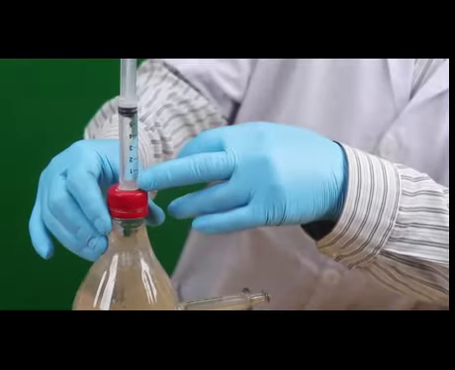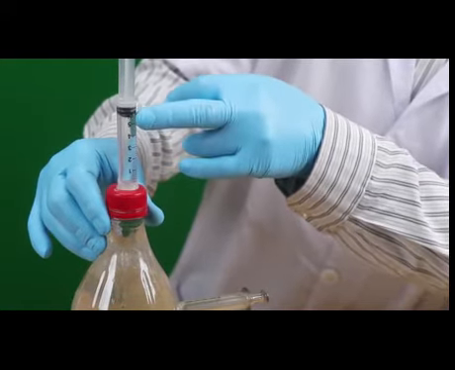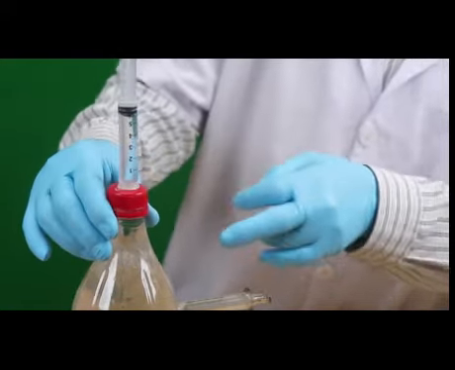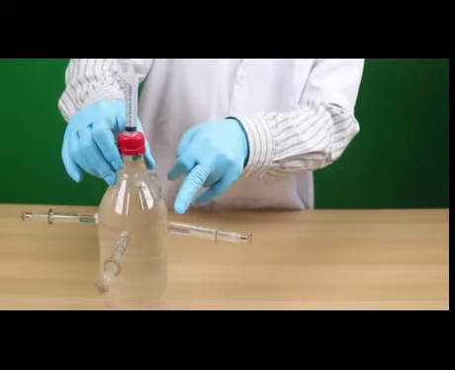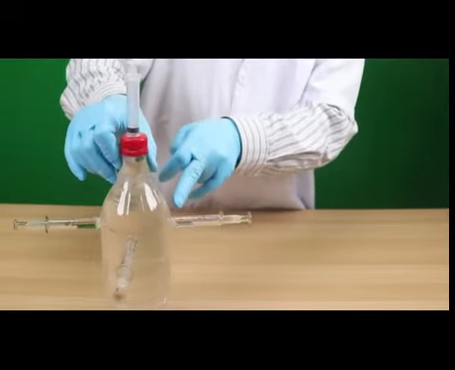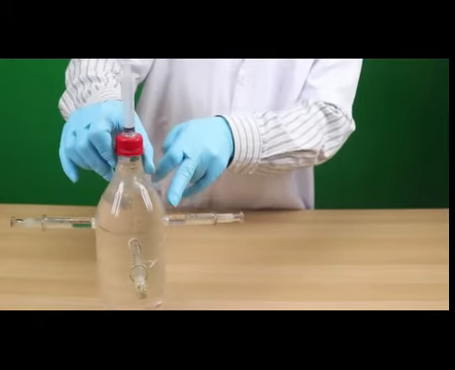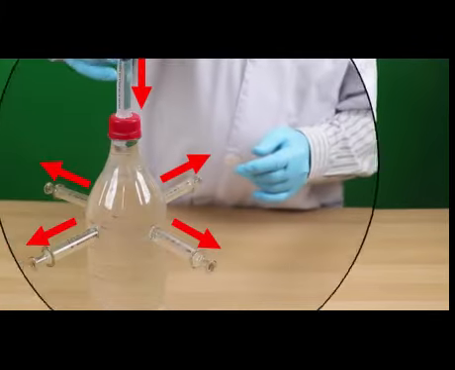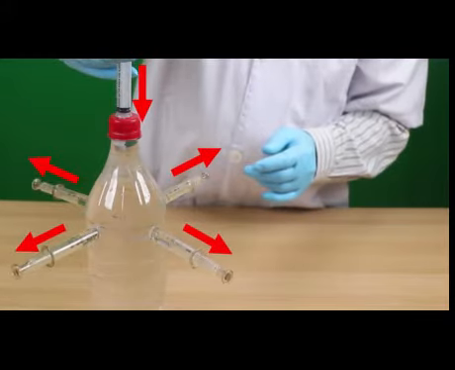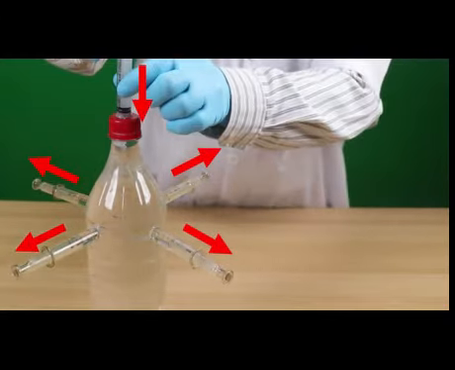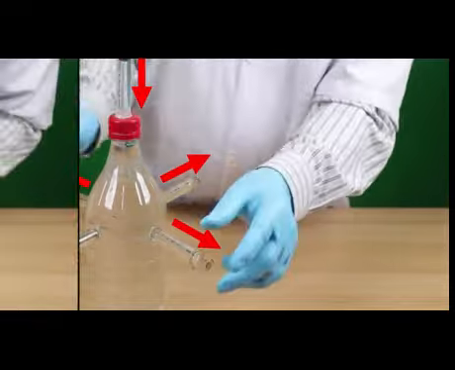Okay, and when I pull it upward, all four syringe pistons are pulled backward. This verifies Pascal's law, that is, pressure is transmitted equally to all sides of the container without changing the shape of the container.